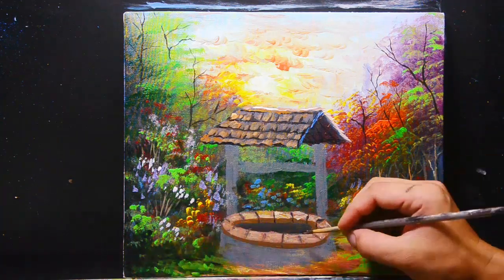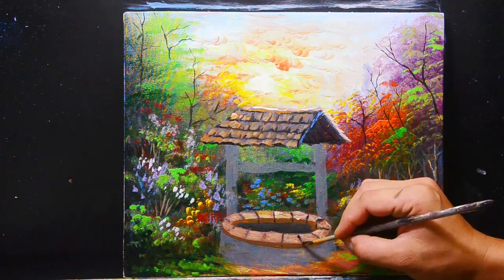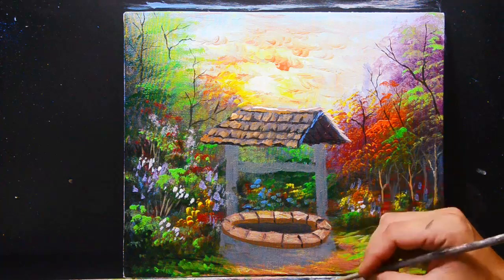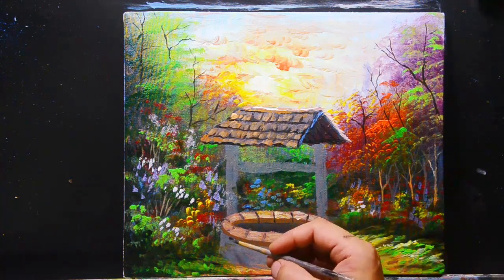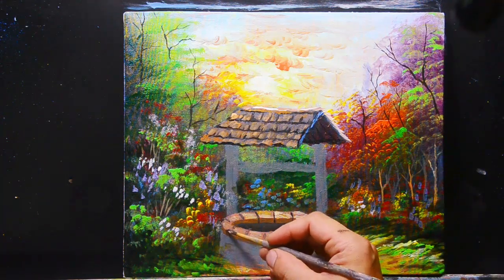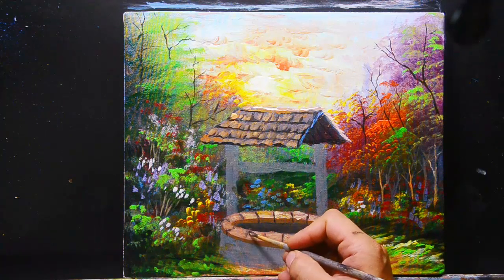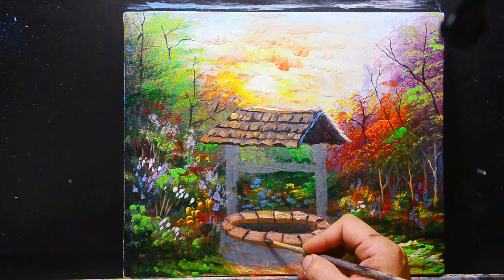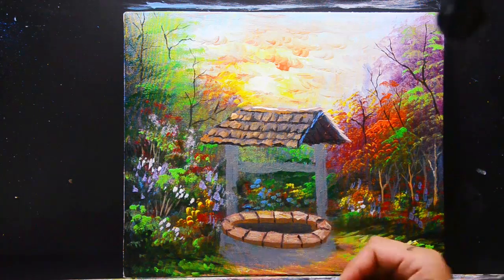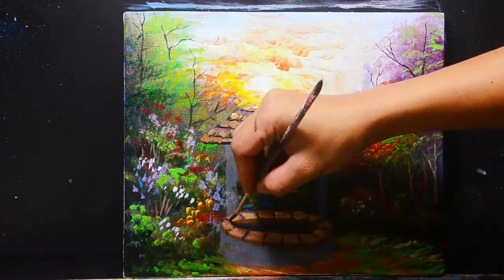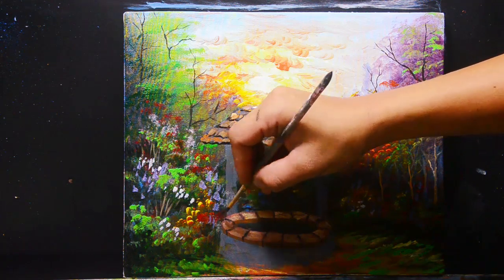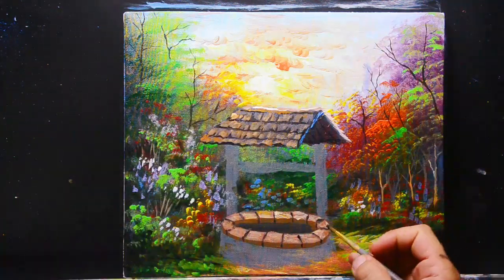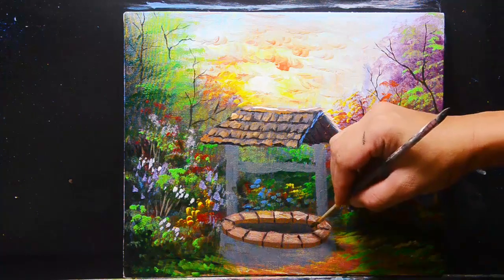Using the Mars black color here to create the design of the stone. Just looking good in that area there. Then I'm going to add the Mars black color.